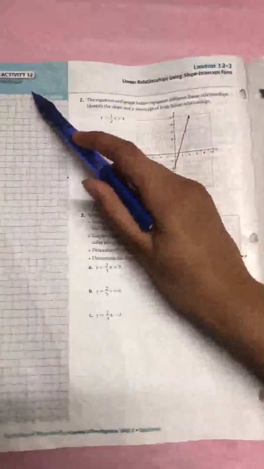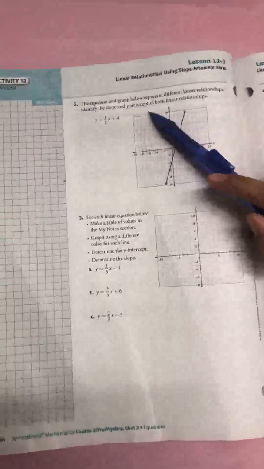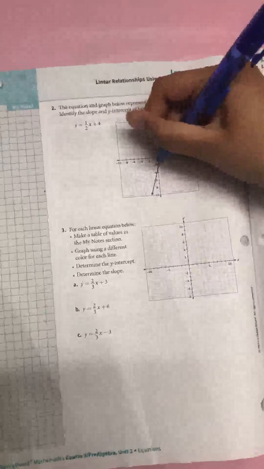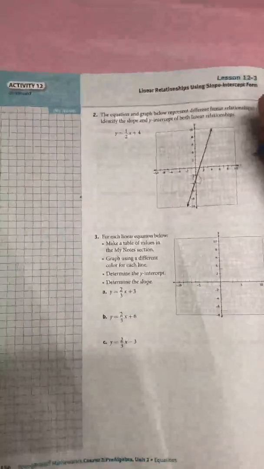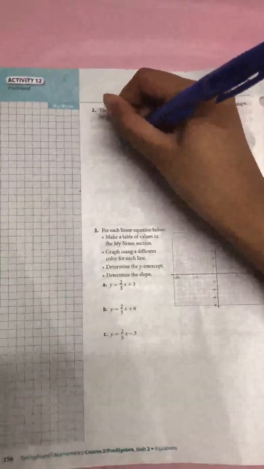So we'll move on to the next page, which is page 156, lesson 12-3, activity 12. Number 2 says, the equation and the graph below represent different linear relationships. Identify the slope and the y-intercept of both linear relationships. So we know how to find a y-intercept. The y-intercept of this is going to be (0, -3), and over here it's going to be (0, 4).